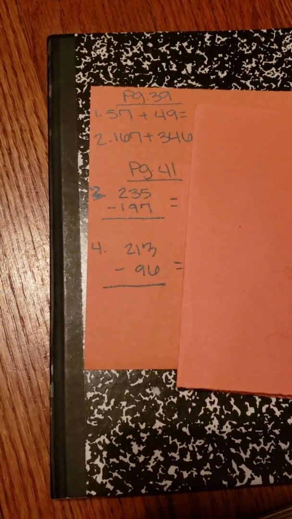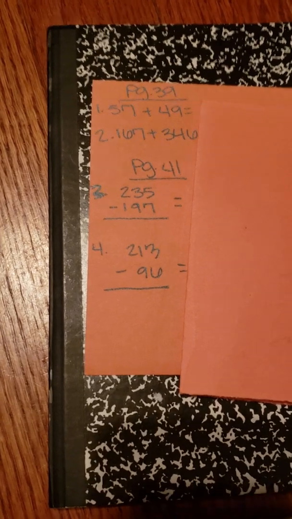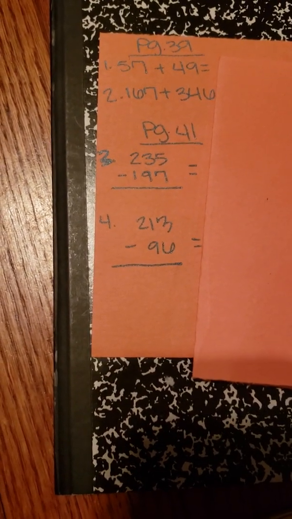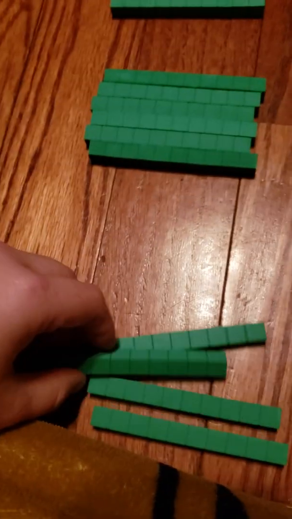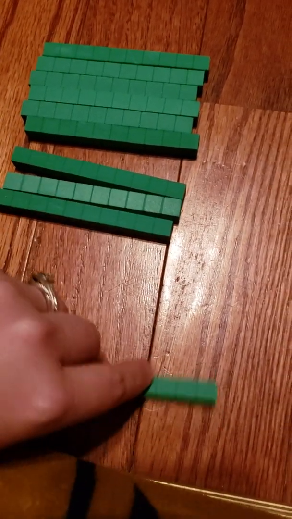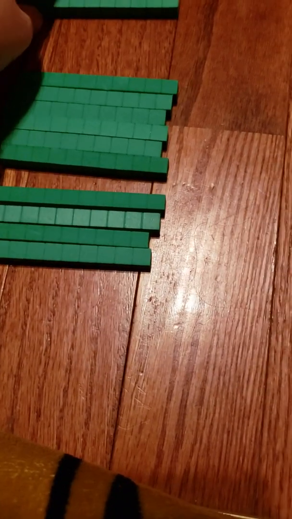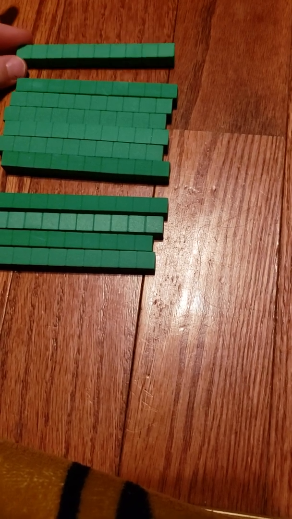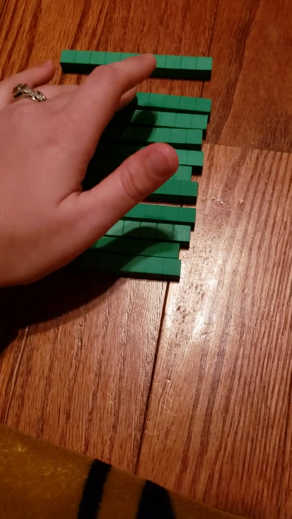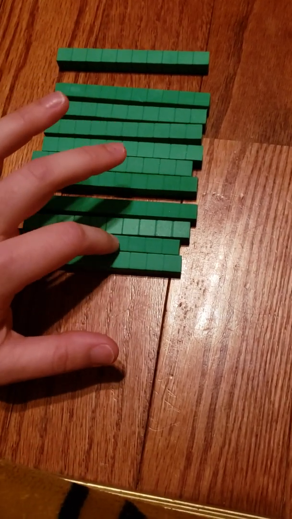Okay, so let's move to the next tens place, and it's wanting us to add 4 more. Okay, so let's add 4 more. 1, 2, 3, 4. So, with our extra that we have to include, let's count and see how many longs we have all together. 1, 2, 3, 4, 5, 6, 7, 8, 9, 10, 11.